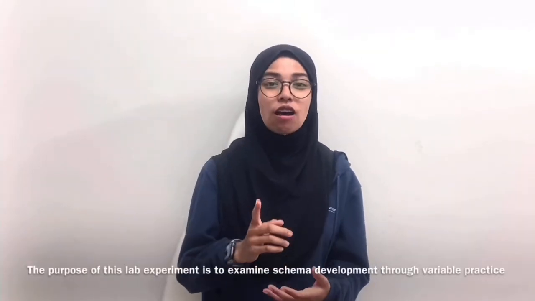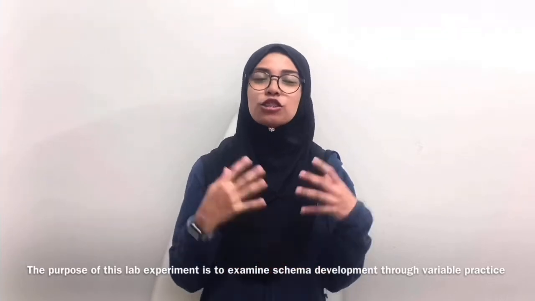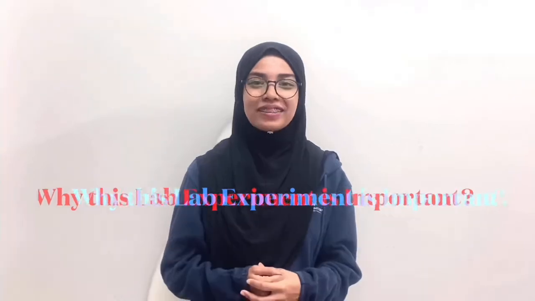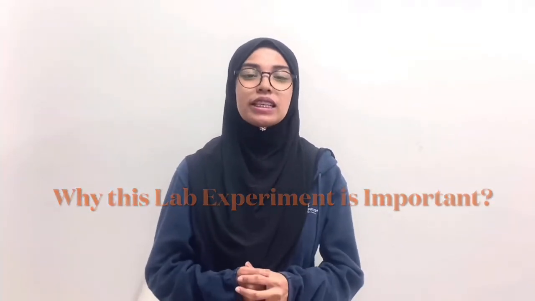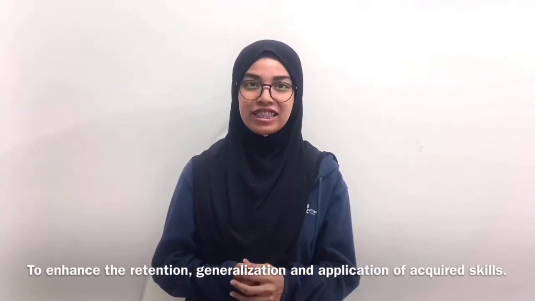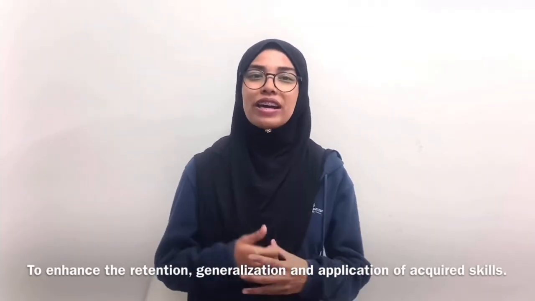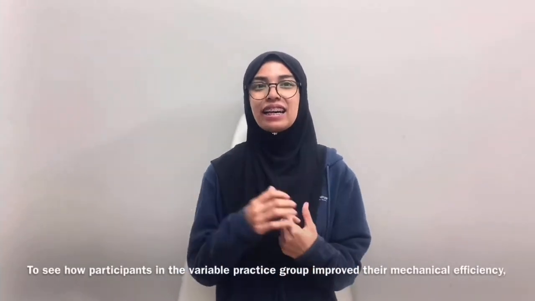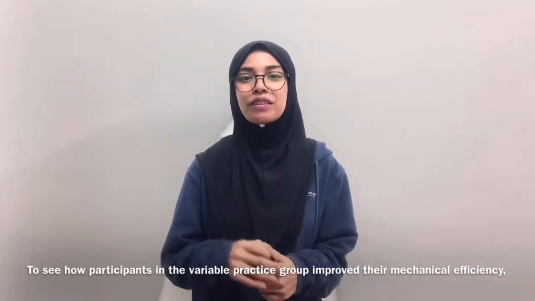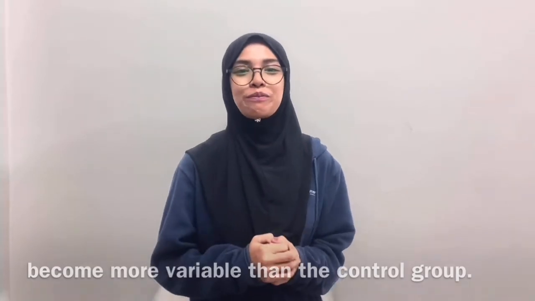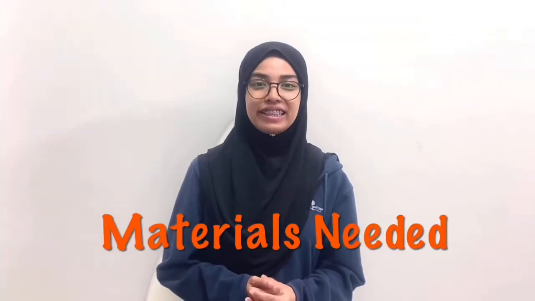So the purpose of this lab experiment is to examine schema development through variable practice. So why is this lab experiment important? It is to enhance the retention, generalization and application of acquired skills, and also to see how participants in the variable practice group improve their mechanical efficiency and become more variable than the control group. So the materials needed for this lab experiment, the first one is a rubber ball.